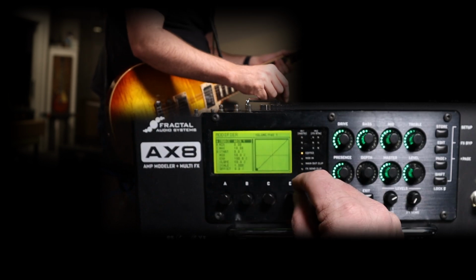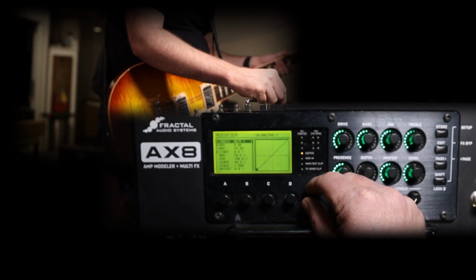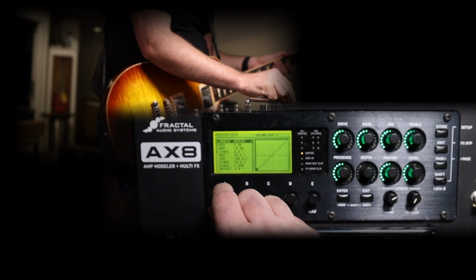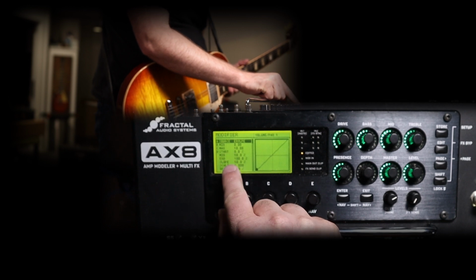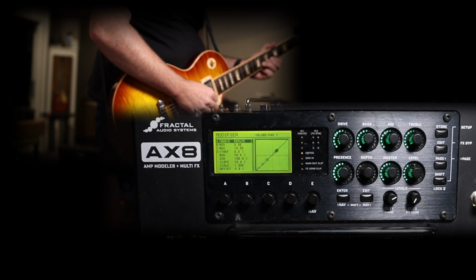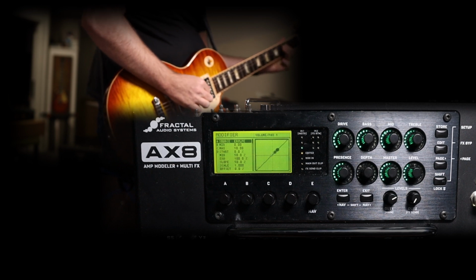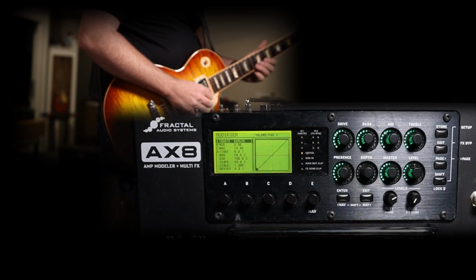Okay, and there's a lot of different options in there that I'm not going to mess with, but I do want to do the envelope. So we can assign this to minimum, maximum. And what I like about this option is it works off of your pick attack.